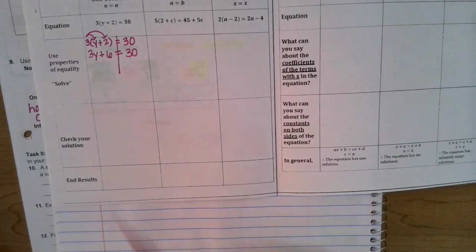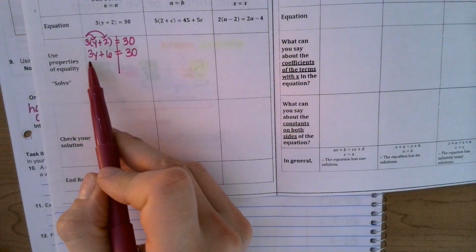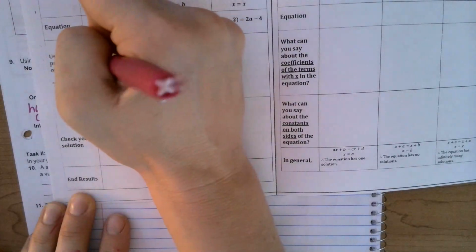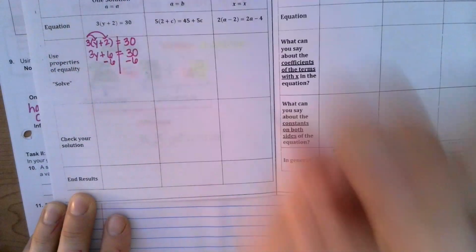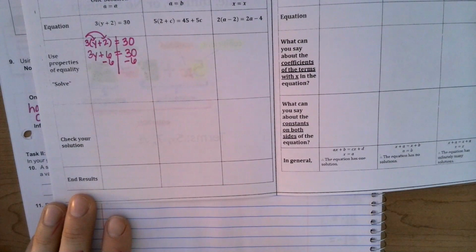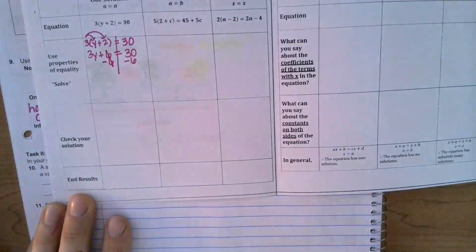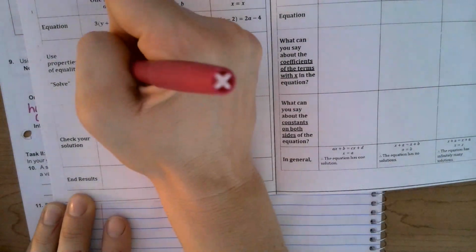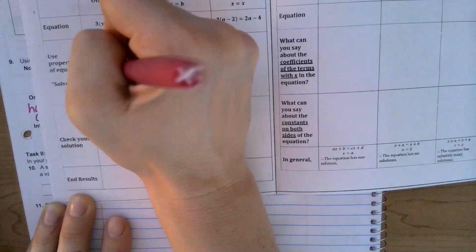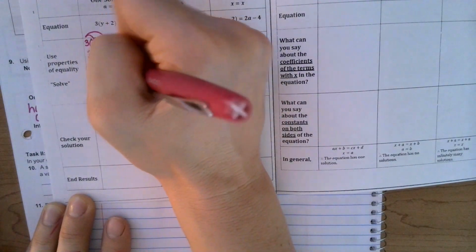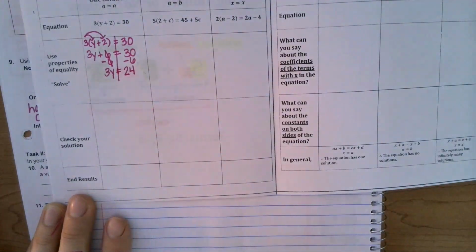Then we look at the side with the variable y. We want to undo addition or subtraction first. So if it's plus 6, I want to do the inverse and subtract 6 from both sides. 6 minus 6 is 0 and cancels out. So we bring down the 3y. 30 minus 6 is 24. That'd be 8.